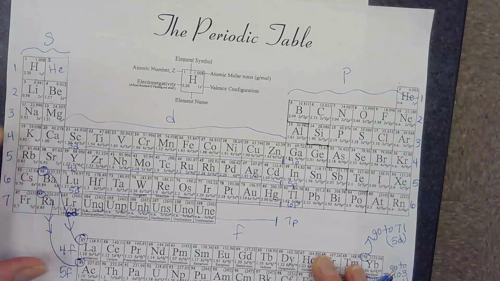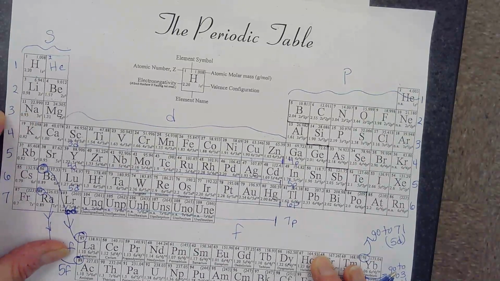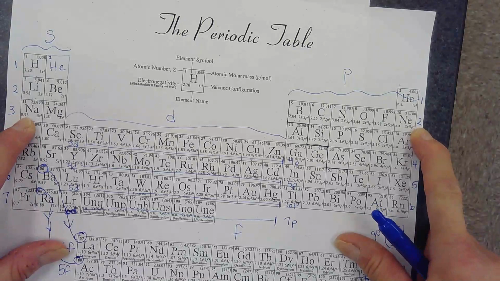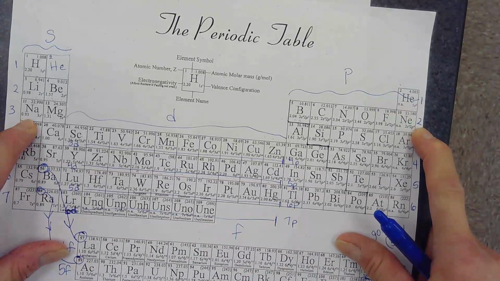Why? Because of third energy level S subshell. How many are there? 1. And if you go before that, you were in the second energy level. What's the outer energy level for sodium? I'm pointing to it. 3. How many electrons are there?